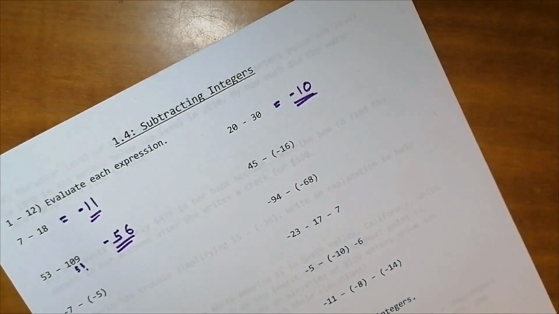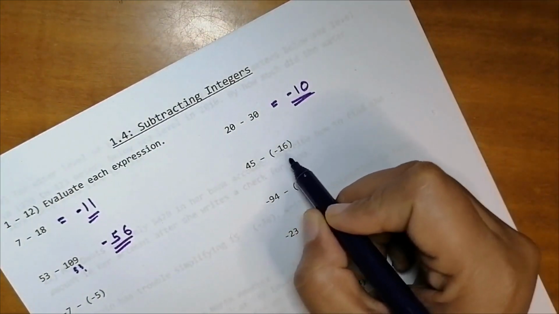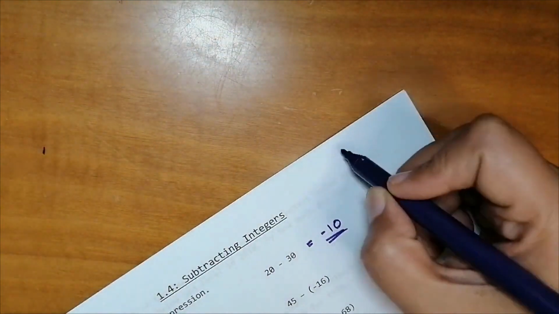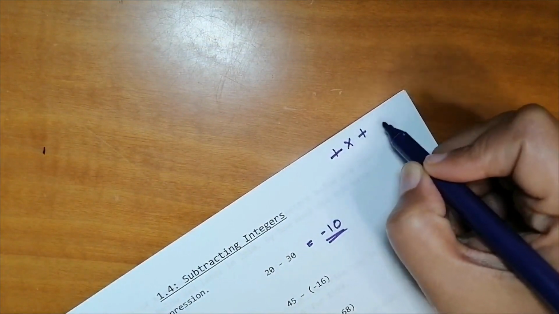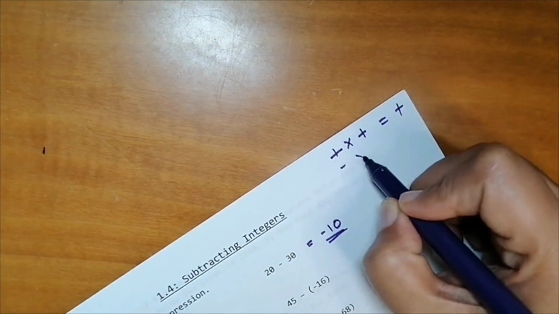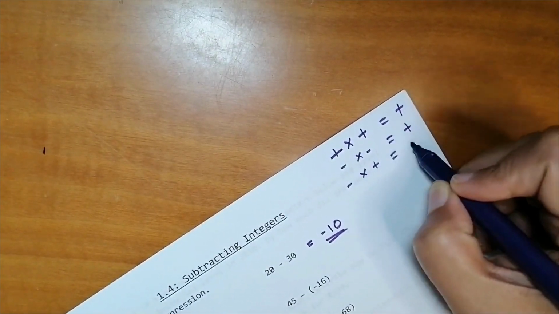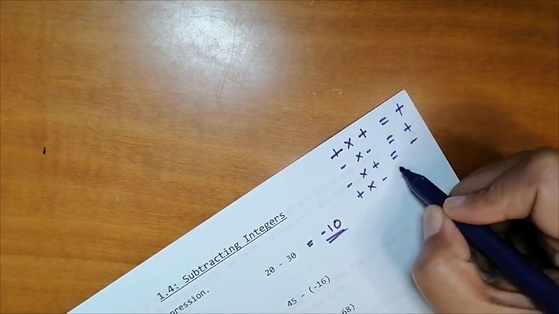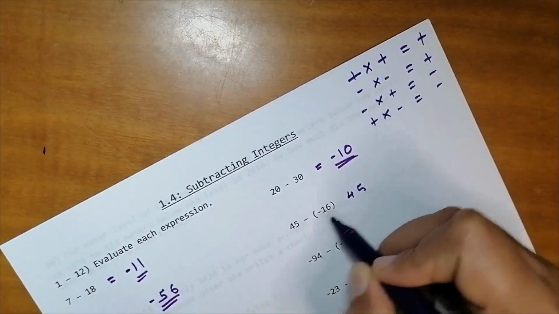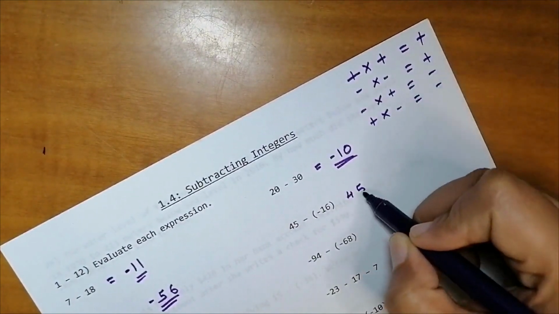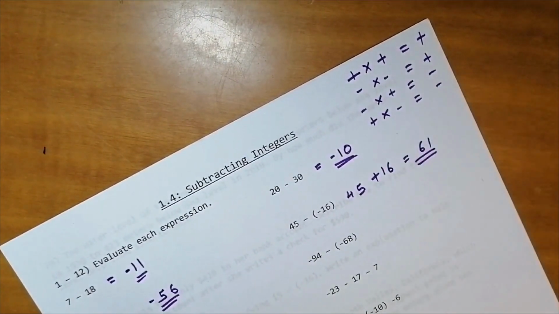Now we go to the next one. Here we have this operation, and we need to open up the brackets, right? Just a quick reminder, I know you already know it: plus times plus is plus, minus times minus is plus, minus times plus is minus. So 45, and this is minus this one, so plus 16, which is equal to 61.